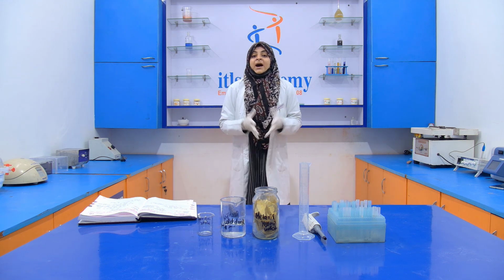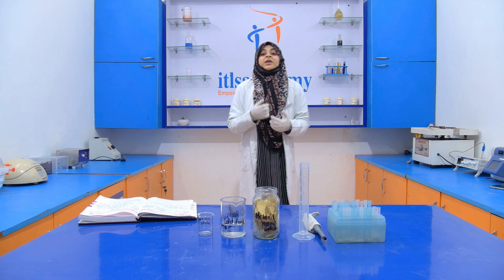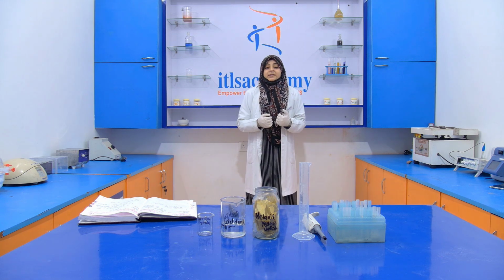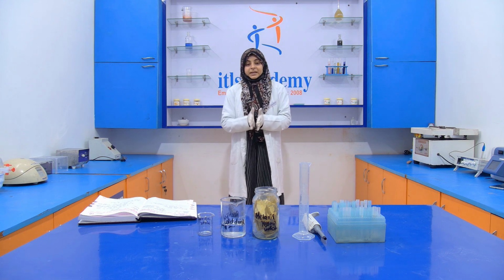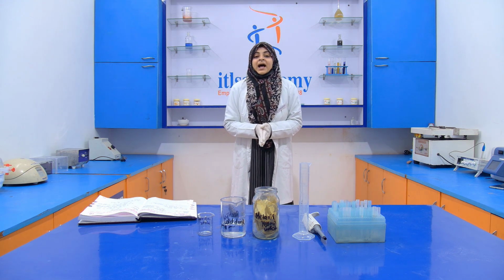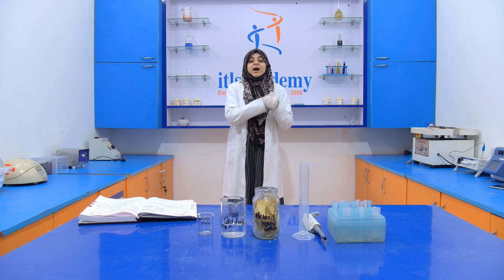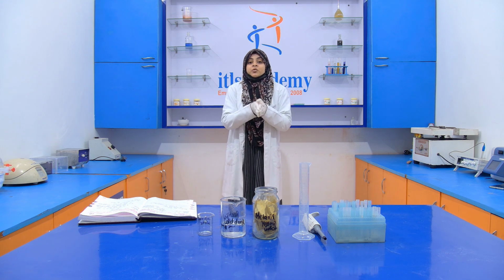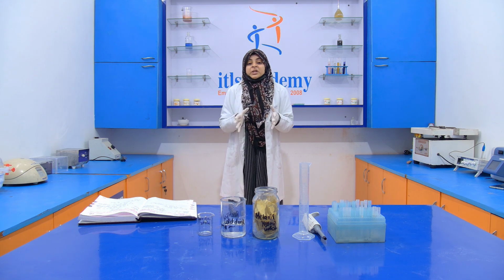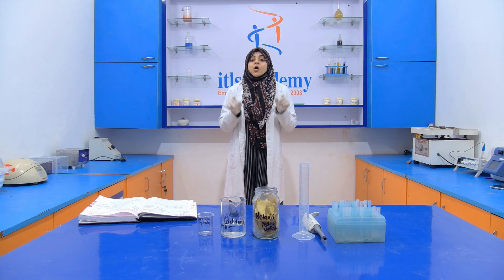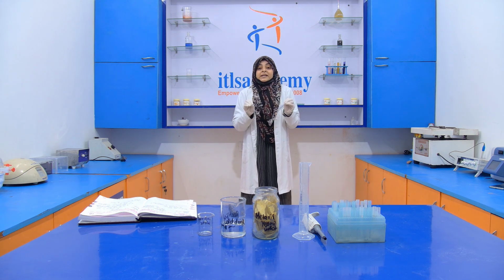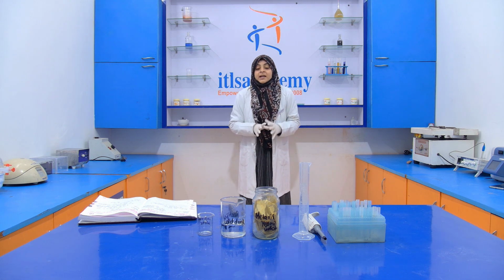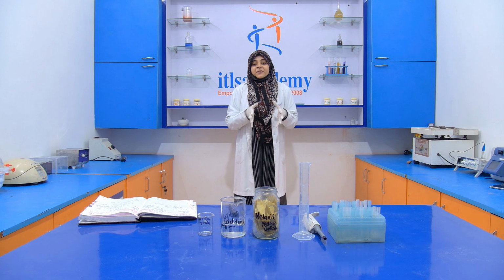Now, if the term adulteration comes up, then we have to know what adulteration means. Simply, adulteration is defined as the addition of a substance into a food product which is not part of that food product, not an ingredient of that food product, and it causes an adverse health effect.